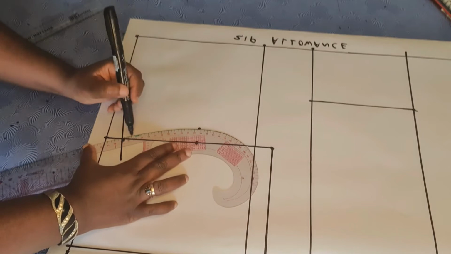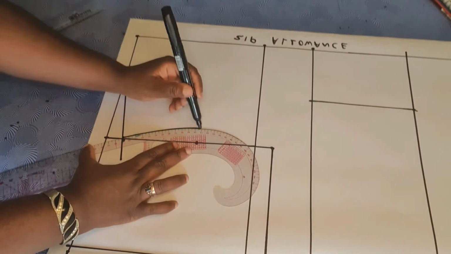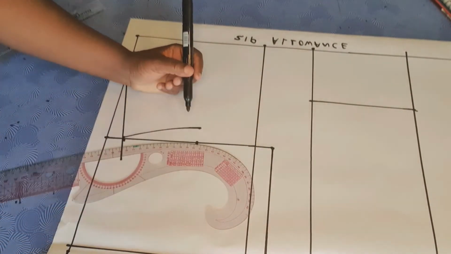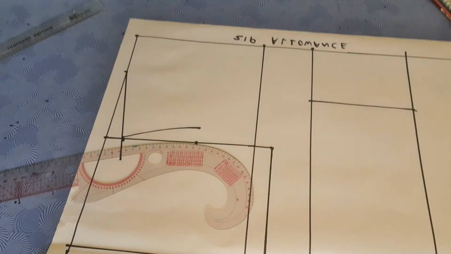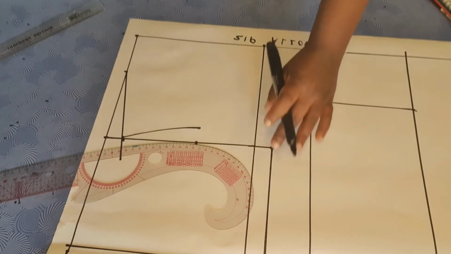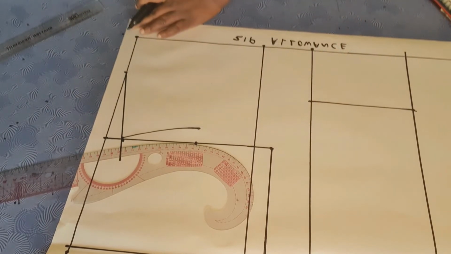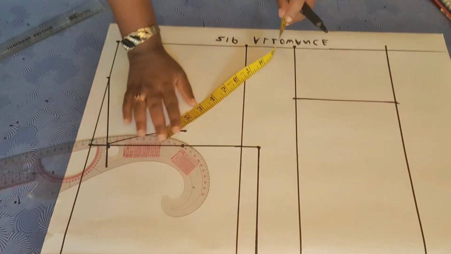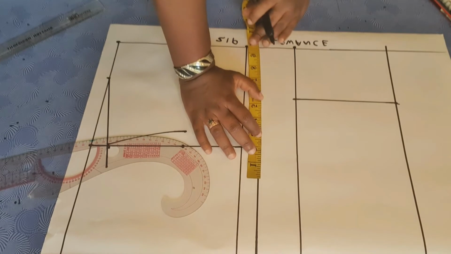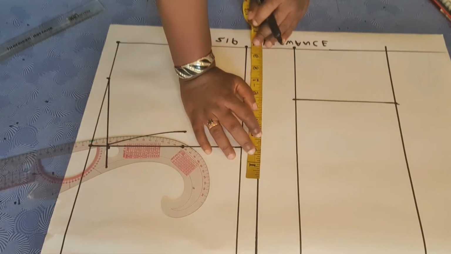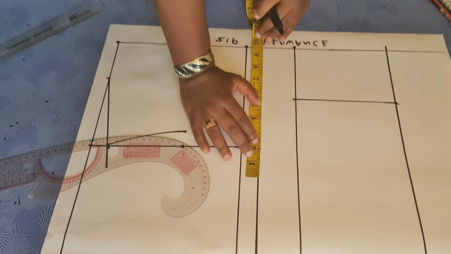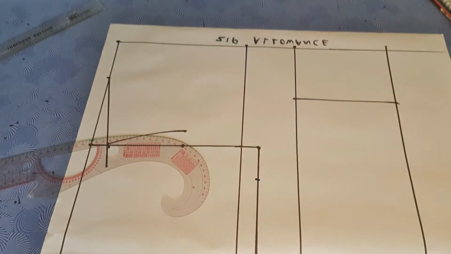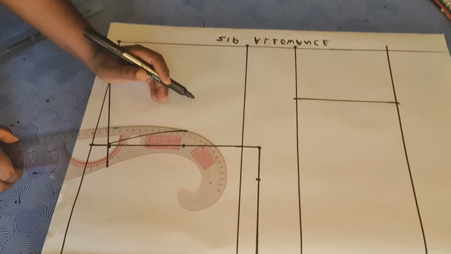Okay, so you can use freehand to do this. I'm just going to use my curved ruler, and by this time we need to impute our bust measurement so that we know where our curve should pass. Okay, so my bust measurement is 38 inches. 38 inches divided by 4 gives me 9.5, so 9.5 there. So I know that my curve needs to pass through there. Okay.